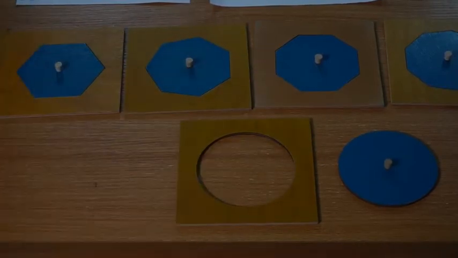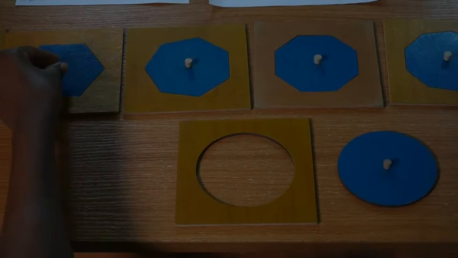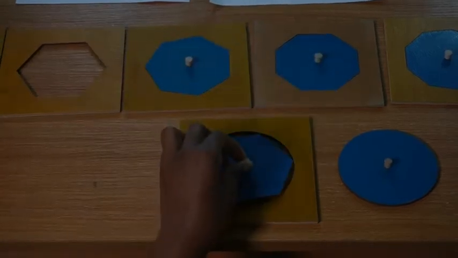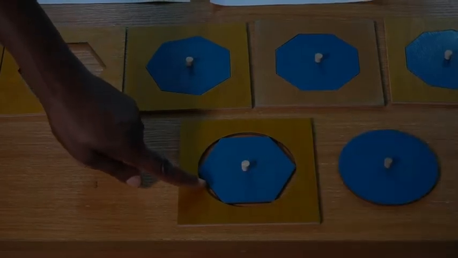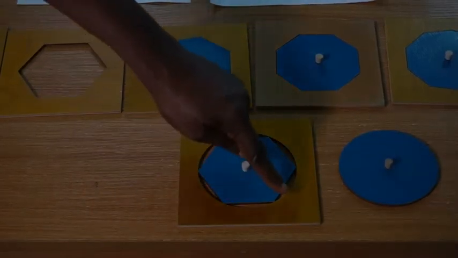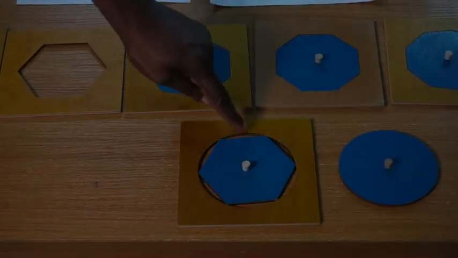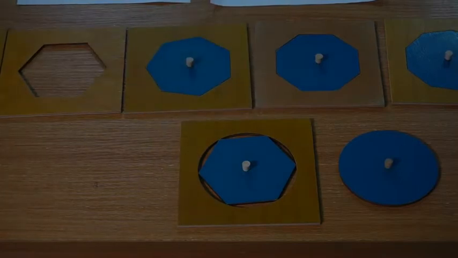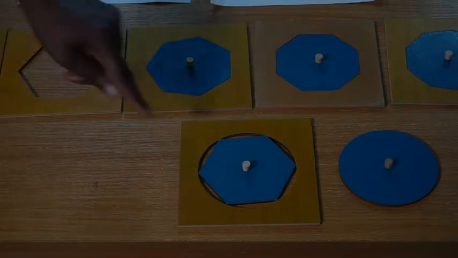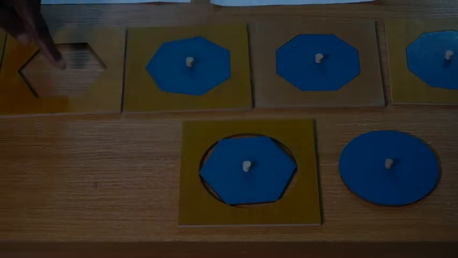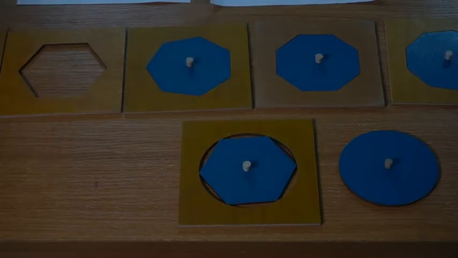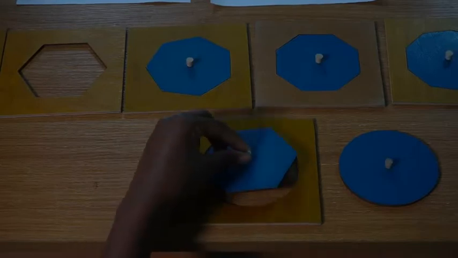Do the same thing with the hexagon and be observing the segments. Look at the segments there. What do you observe about this segment and the previous segment? It's getting smaller. The segments are smaller than the previous one. Now put the polygon back in its frame.